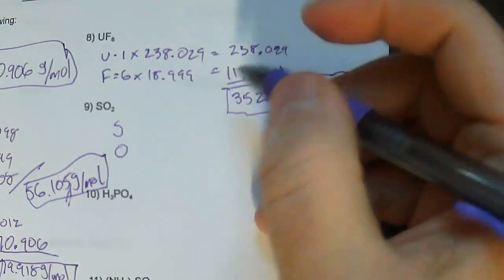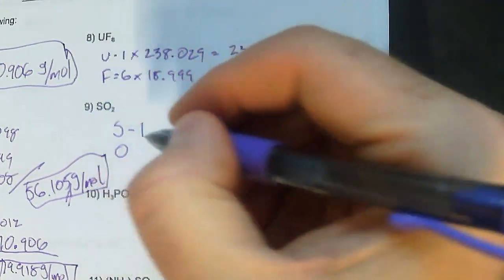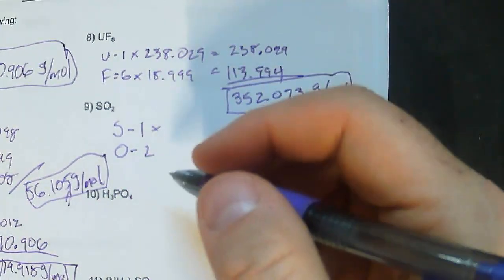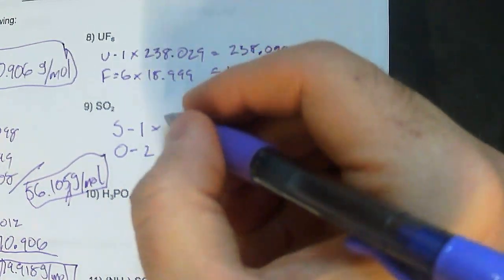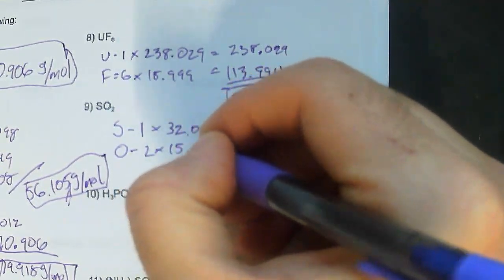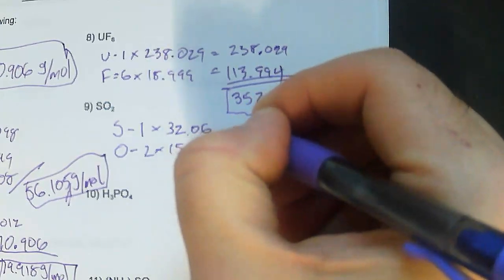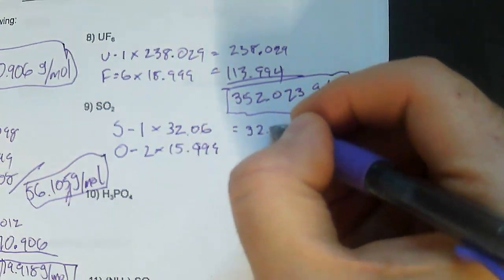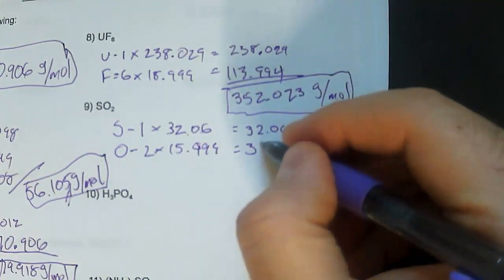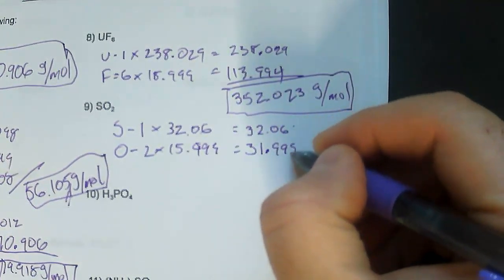Okay, so we have S and O. List our elements. There's one of these, 2 of these, times, and sulfur is 32.06. Oxygen, 15.999. This is 32.06. Okay, and this is 31.998.